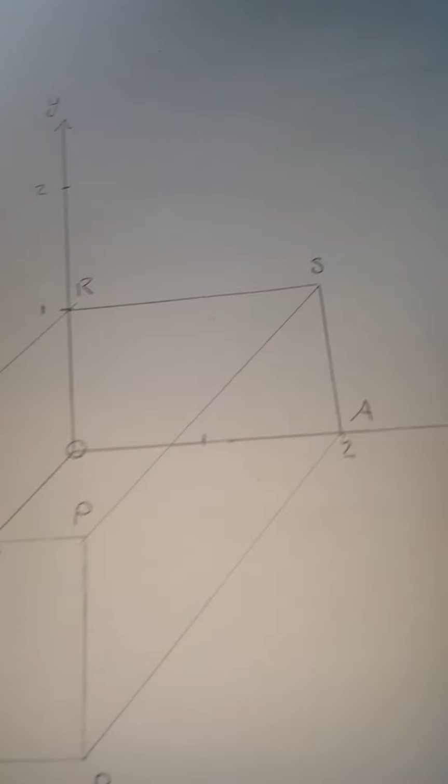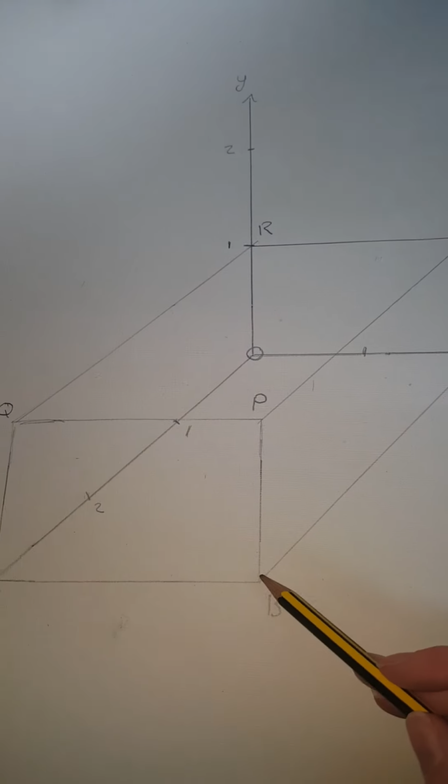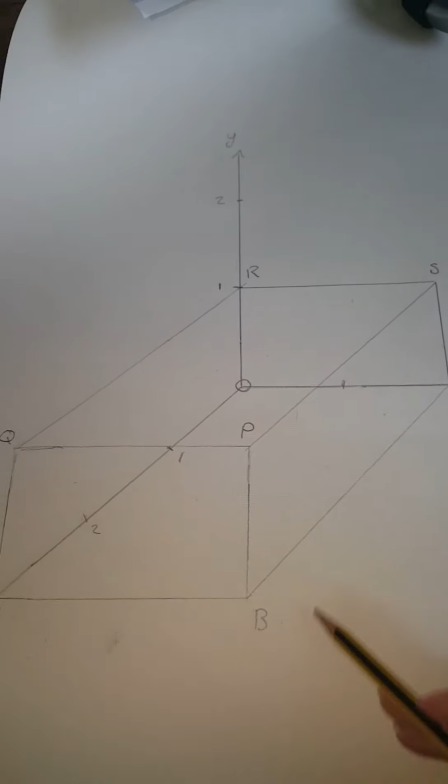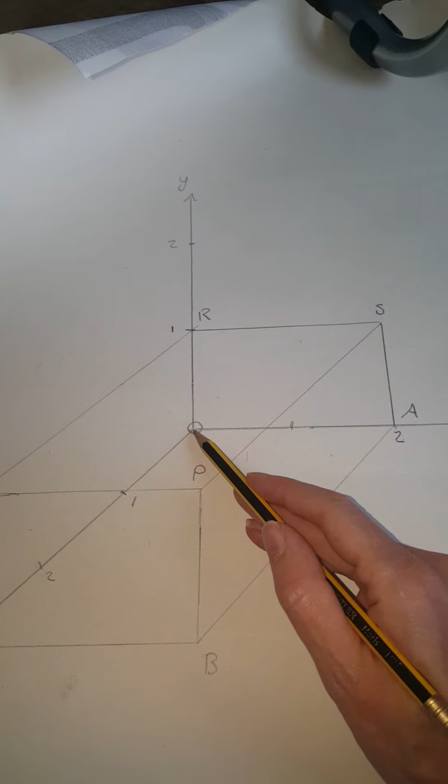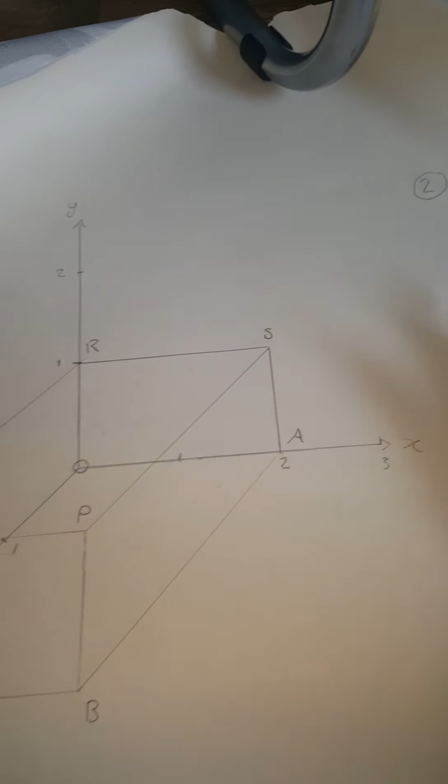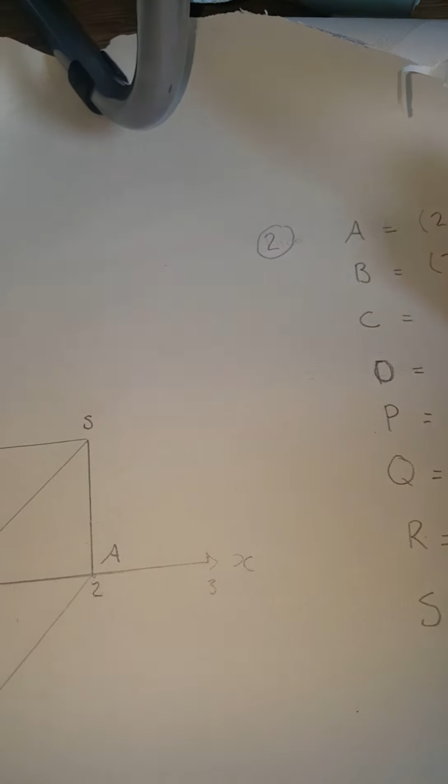Right, looking at B. B's down here. So how far along the x did I go to get to B? Well, I go along 2 places. So B's x coordinate is 2.